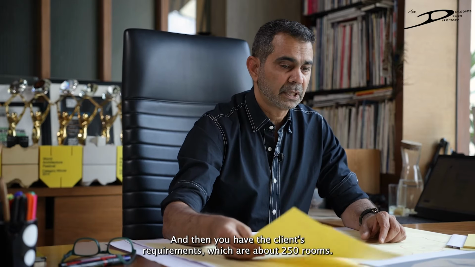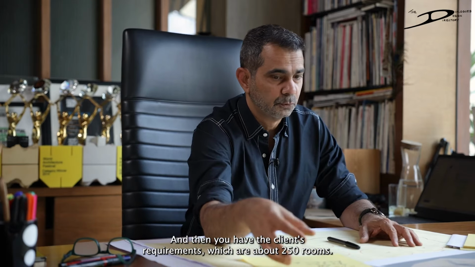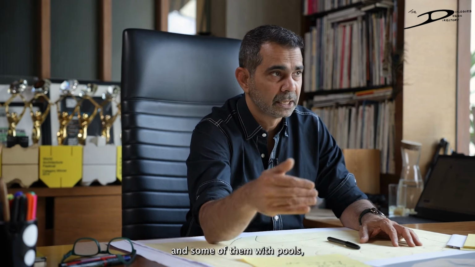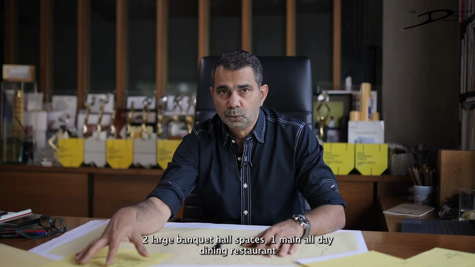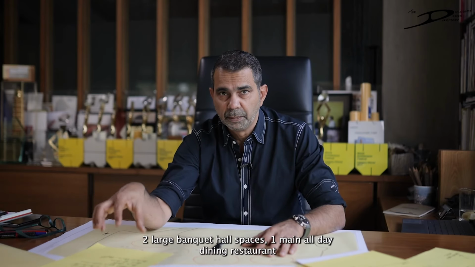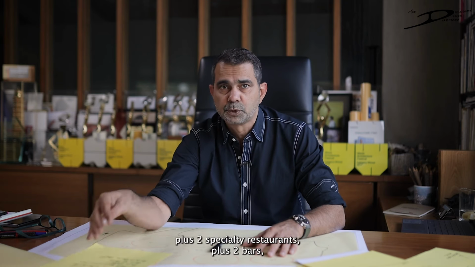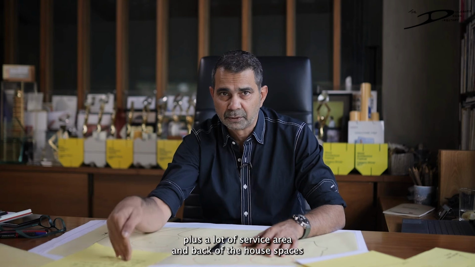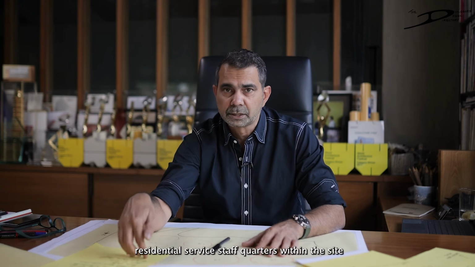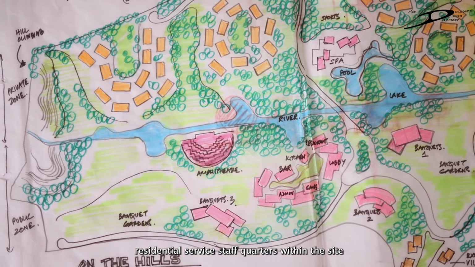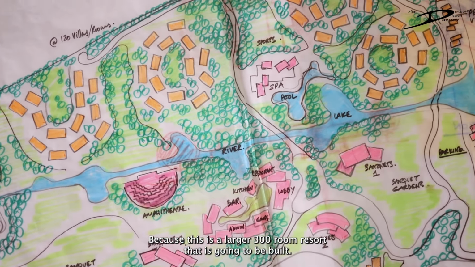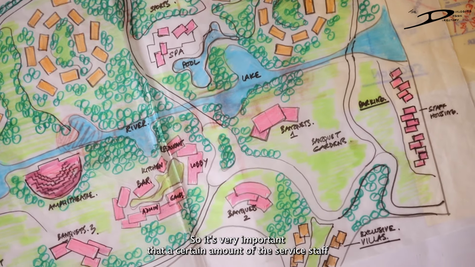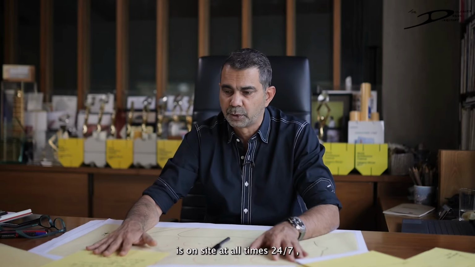And then you have the client's requirements, which are about 250 rooms. There are 40 to 50 villas to be done individually with 2 or 3 bedrooms in each, and some of them with pools. Two large banquet hall spaces, one main all-day dining restaurant, plus two specialty restaurants, plus two bars, plus a lot of service area and back of the house spaces, and residential service staff quarters within the site, because this is a large 300 room resort that is going to be built.